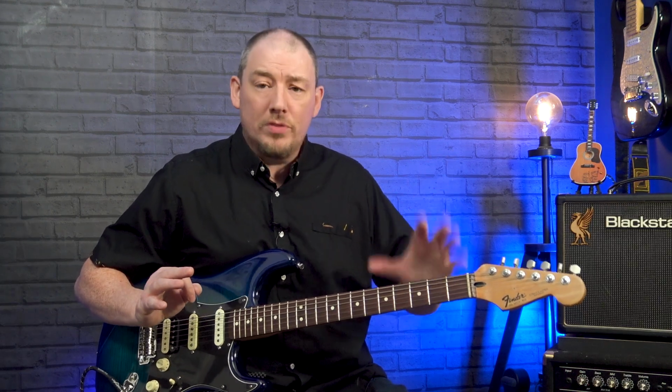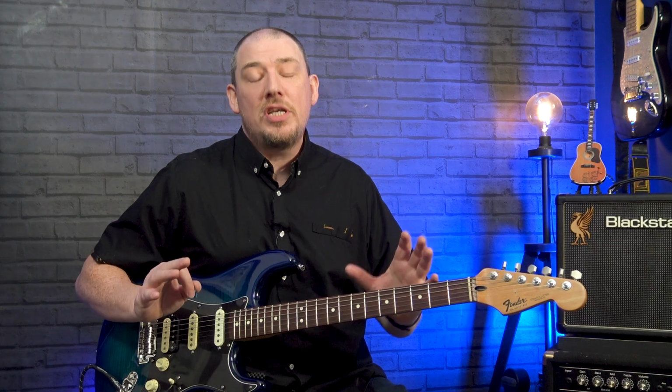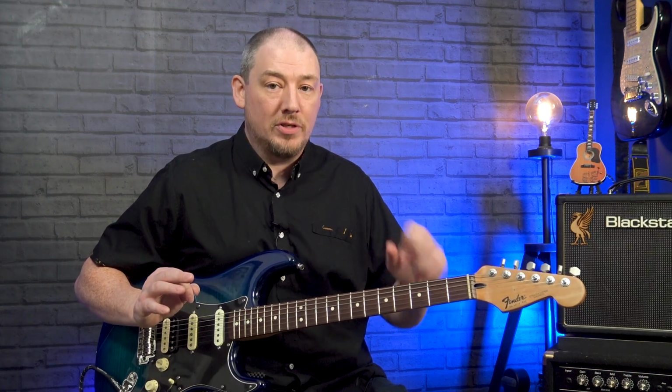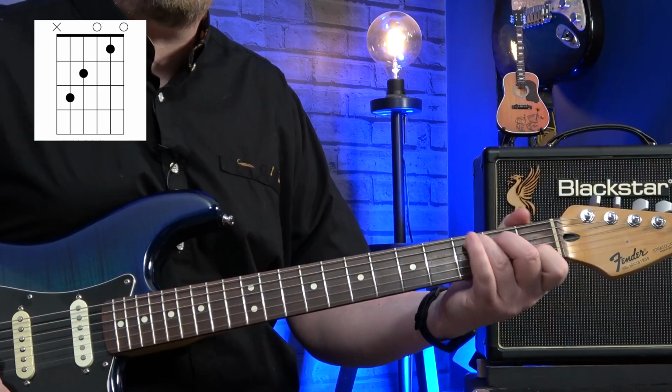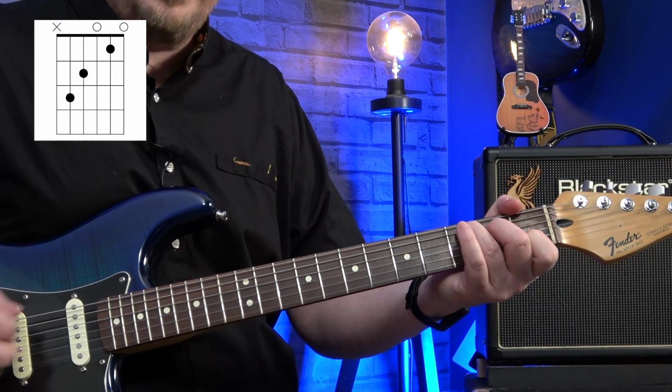So what we're going to do in today's lesson is map those 5 chords along the neck to find every possible C chord using all of those different shapes. So 5 shapes, 5 different C chords. We're going to start with our open C chord.